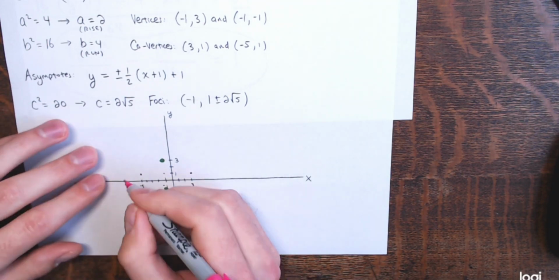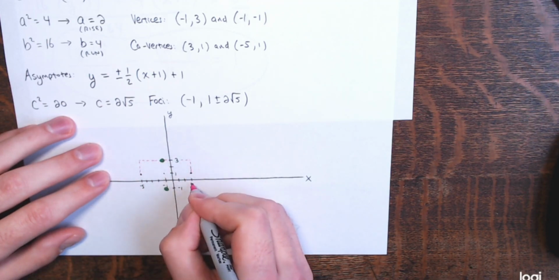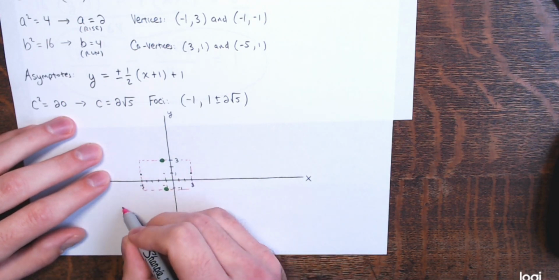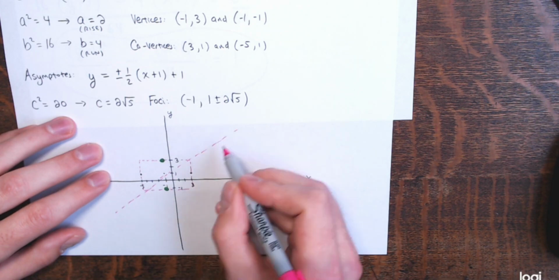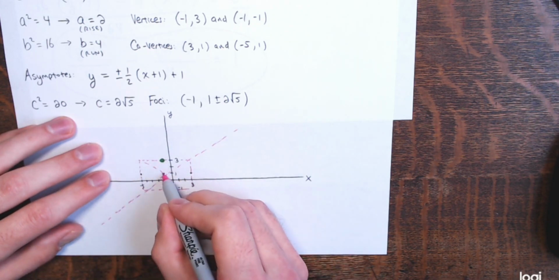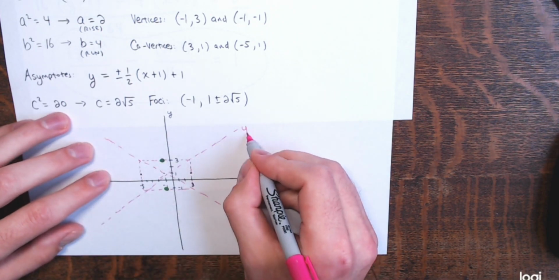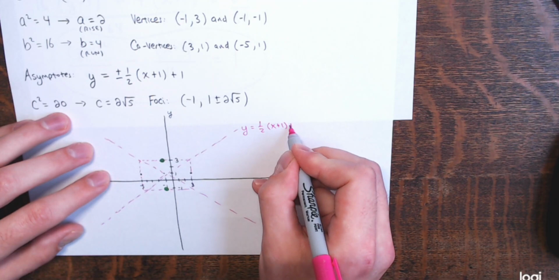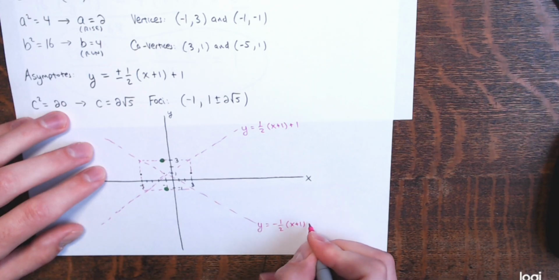I can make the little rectangle. Again, dot it. Don't make it solid. It's not actually part of the graph. And then through the corners of the rectangle, through the center of the rectangle, the asymptotes for the hyperbola. And this one's y equals positive 1/2 times the quantity x plus 1 and then plus 1. This one is y equals, the slope of negative 1/2 times the quantity x plus 1 and then plus 1.